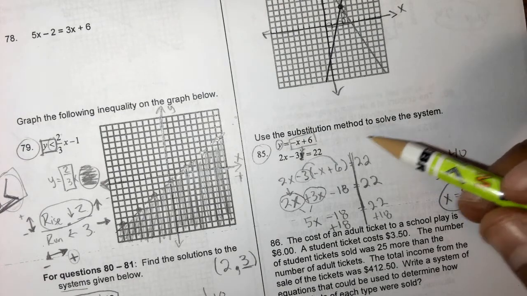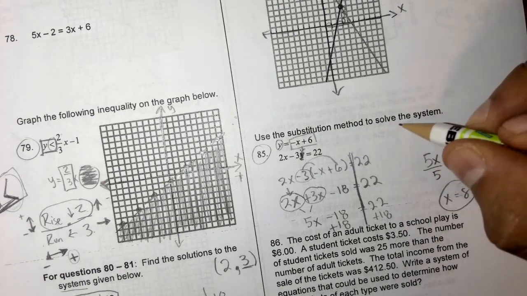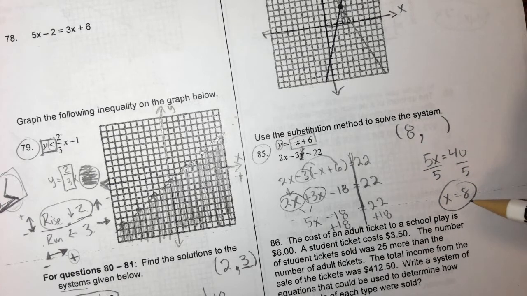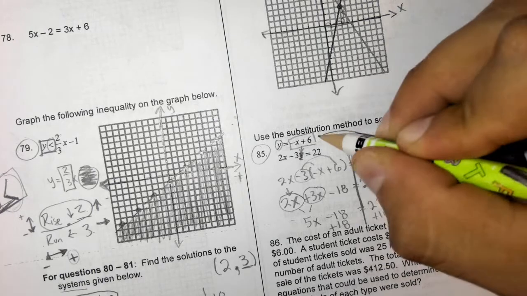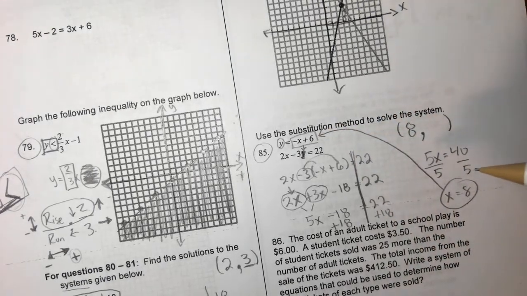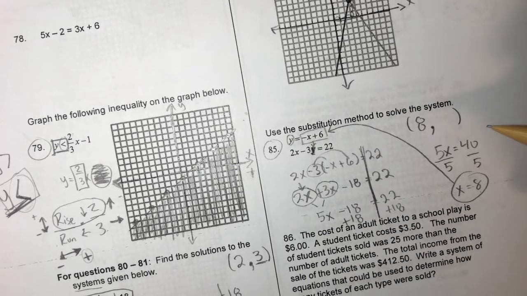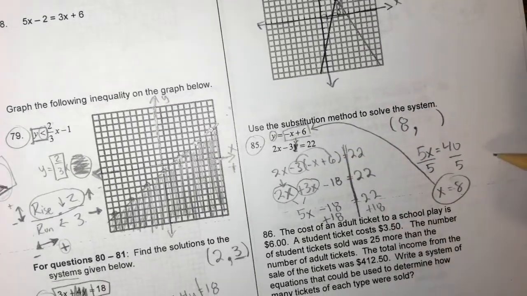Again, we're solving a system, so we need a point. So my x value is 8, and I'm looking for my y value. The easiest way to find your y value is to plug it in to that equation that you substituted from. I'm going to go ahead and write it over here where I have space.